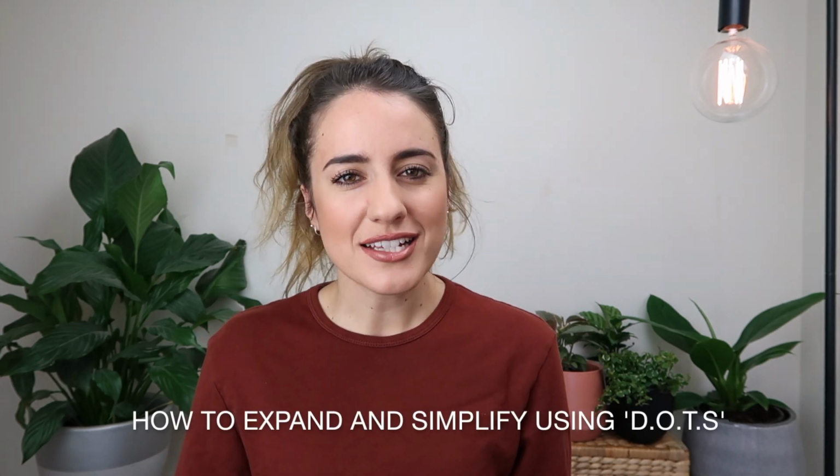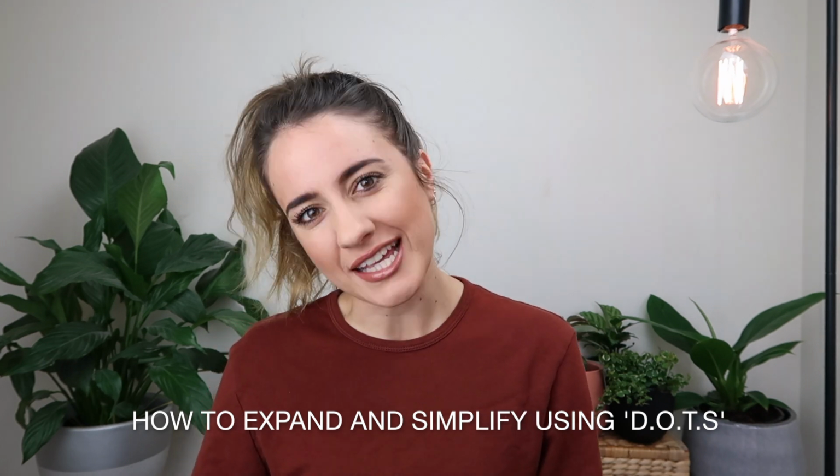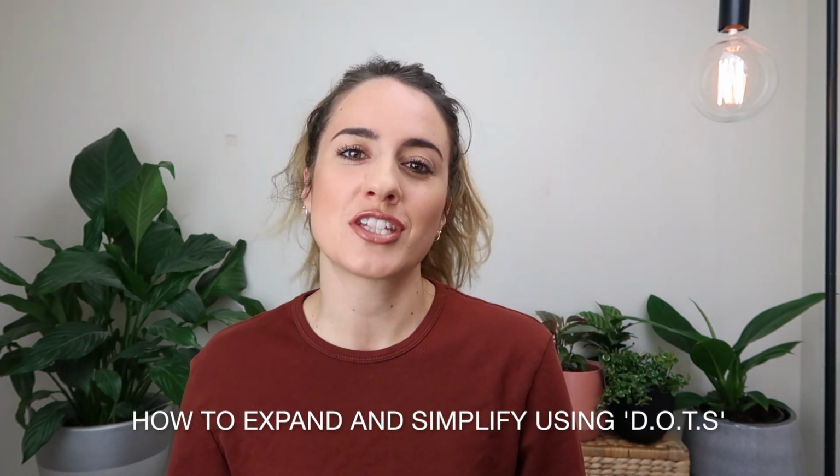I'm going to be showing you how to use the difference of two squares rule. Now this works similar to the perfect square rule in that it's a formula that we can use to make expanding and simplifying easier for us.